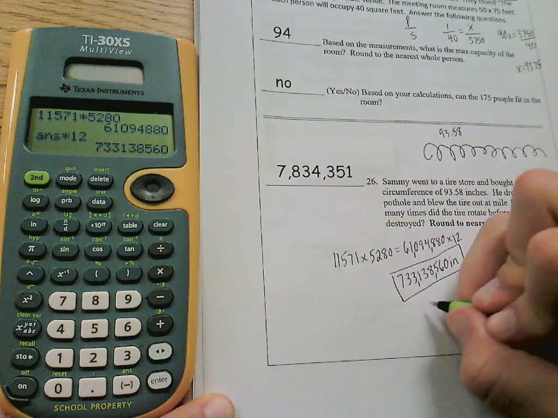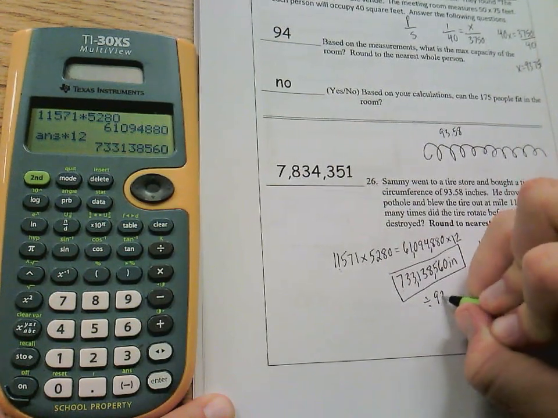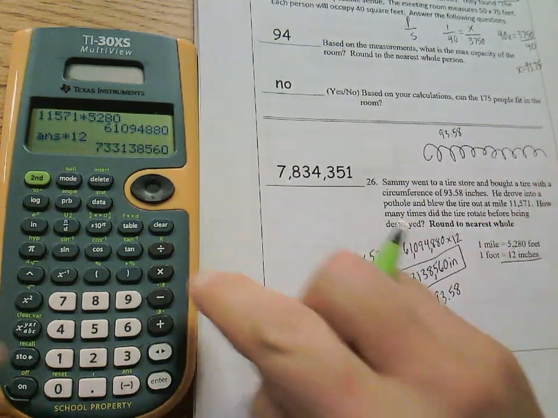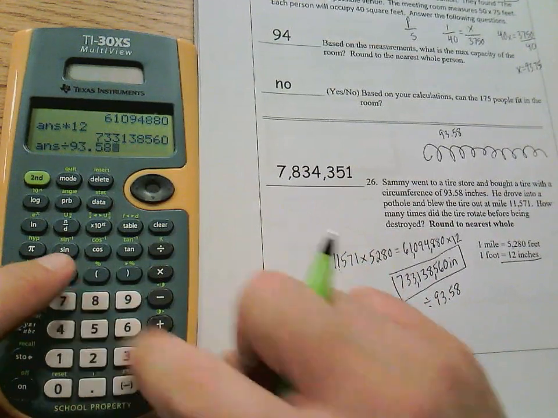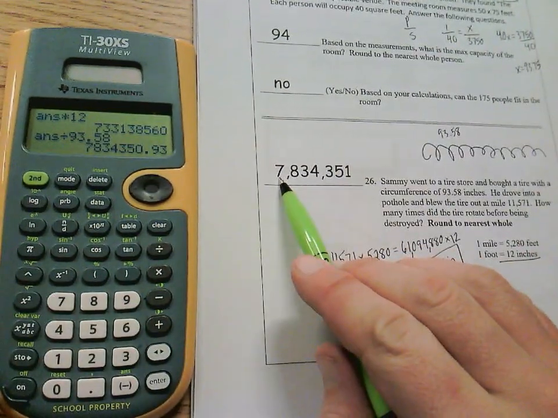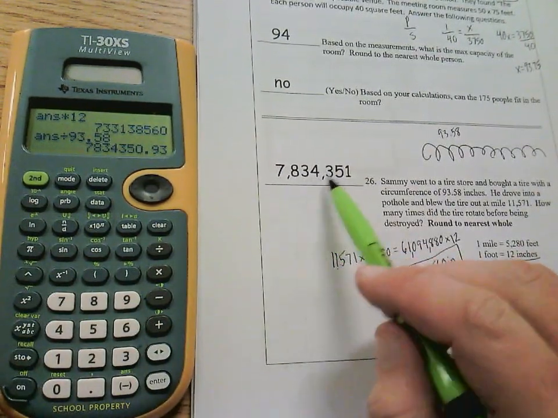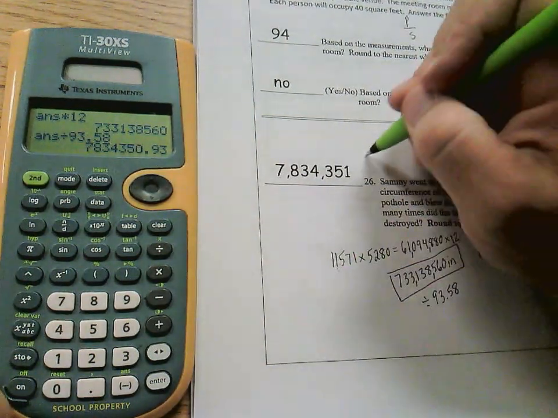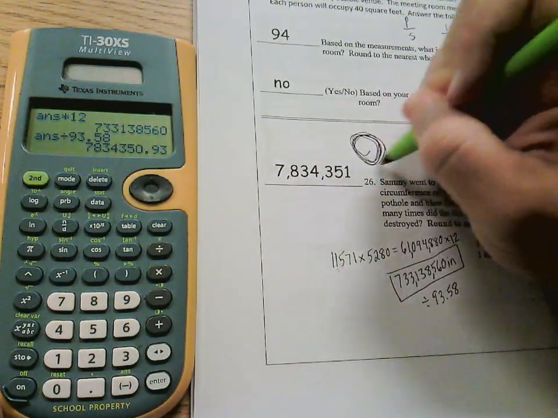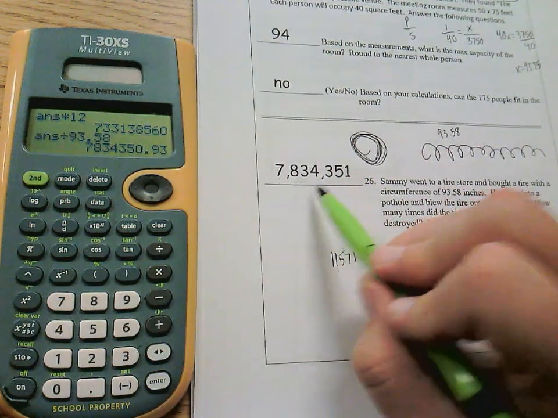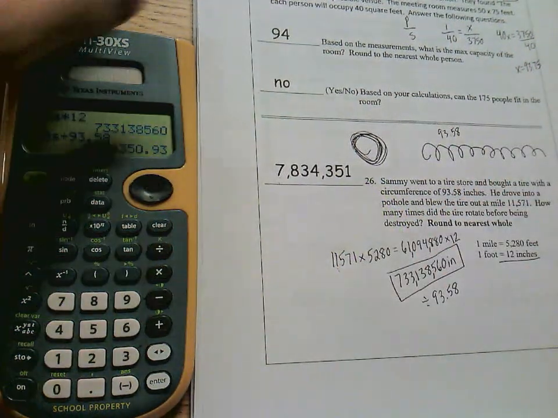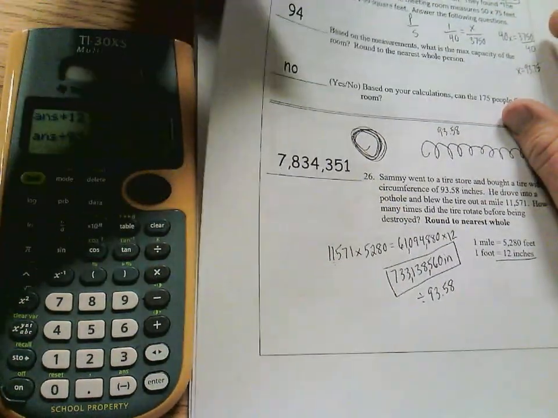So I'm going to divide that by 93.58, and I get 7,834,000. So basically, the tire went around 7,834,351 times.